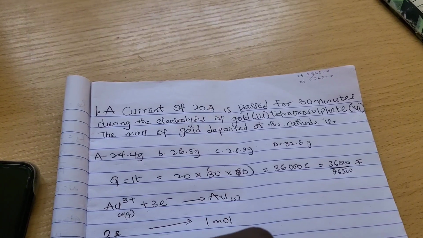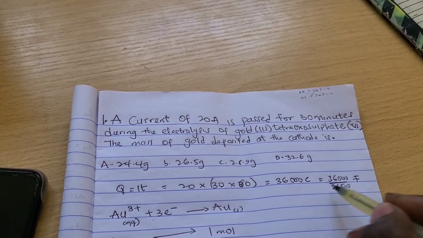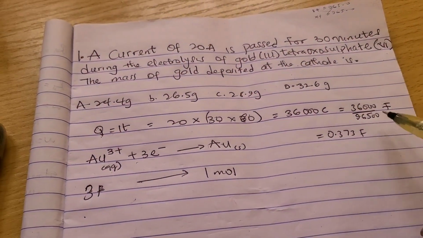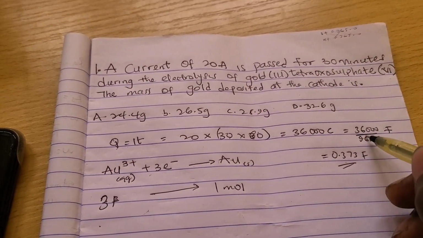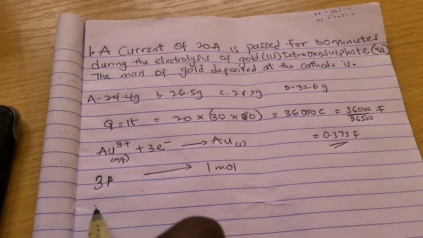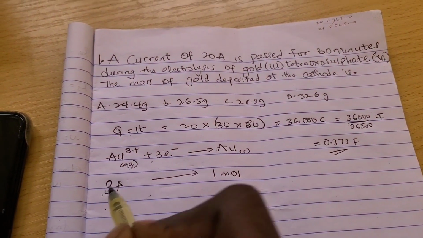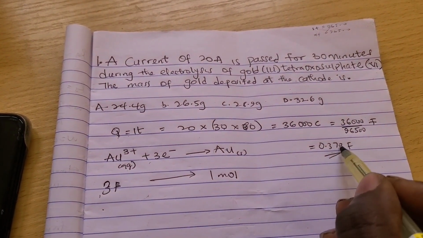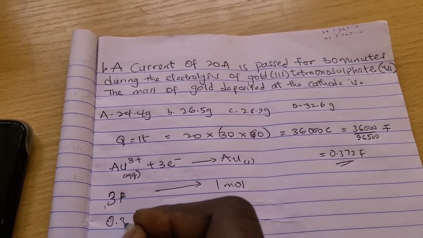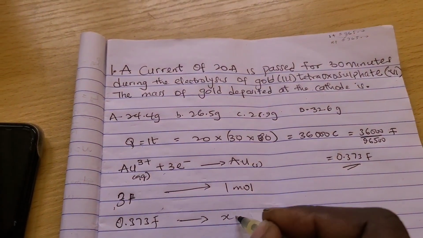Then you have to calculate this. As you can see, when I divided the Faraday, I got 0.373. So you come back here and say 3 Faraday gives 1 mole, and 0.373 Faraday will deposit x mole.